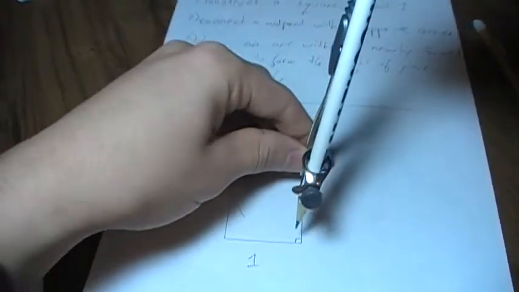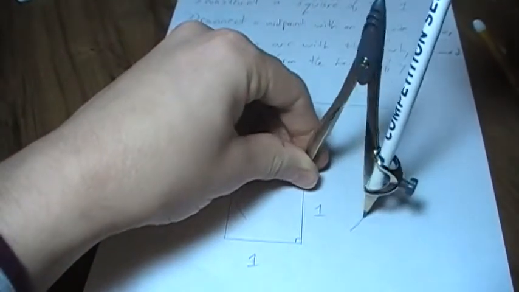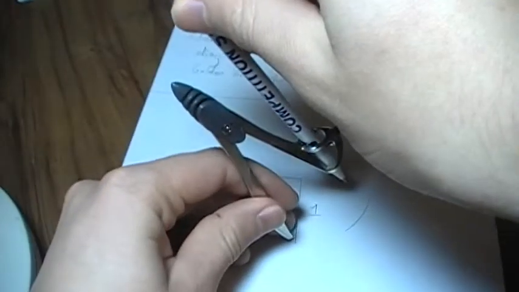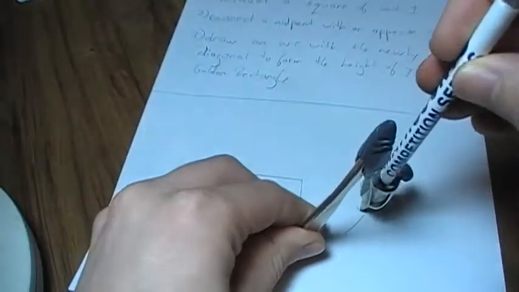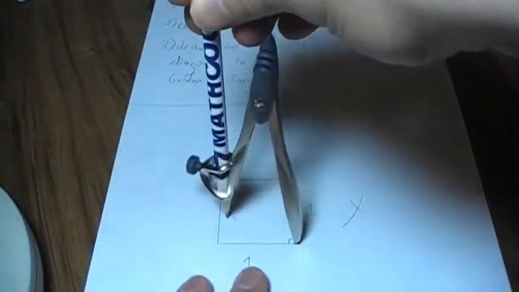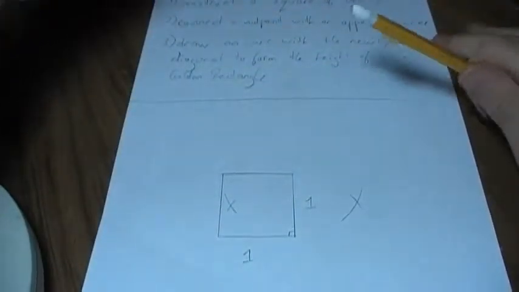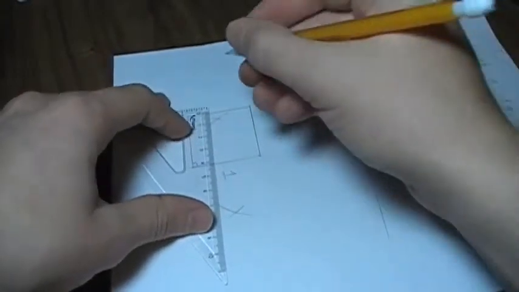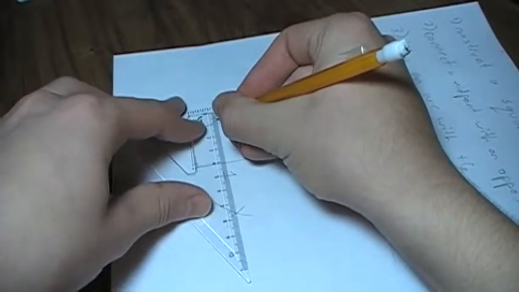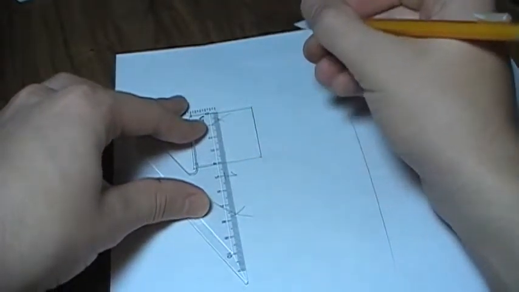So here I'm finding the midpoint, just right here, and then you connect it, the opposite diagonal.